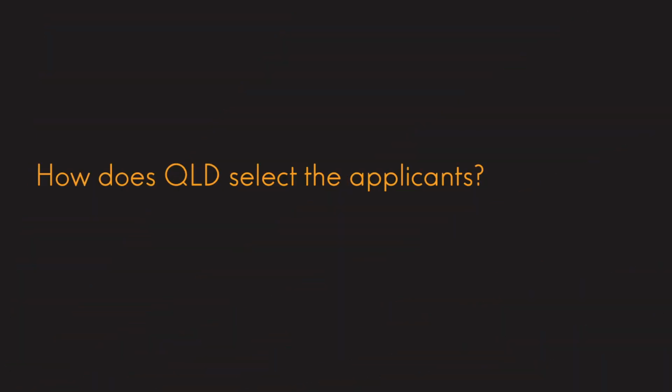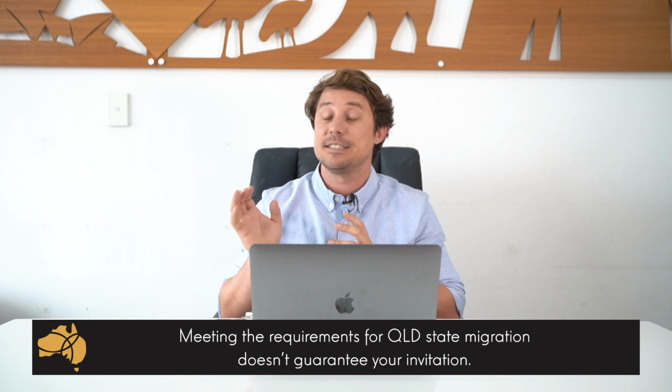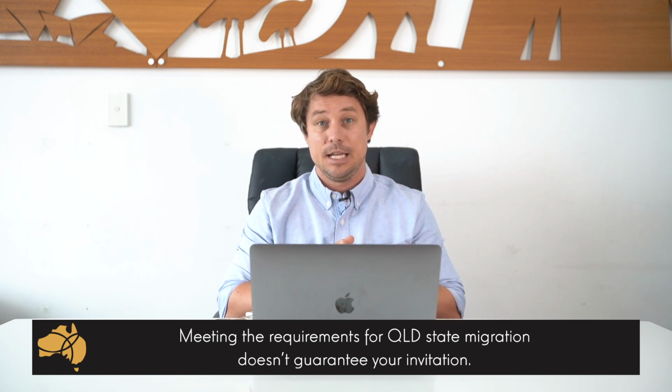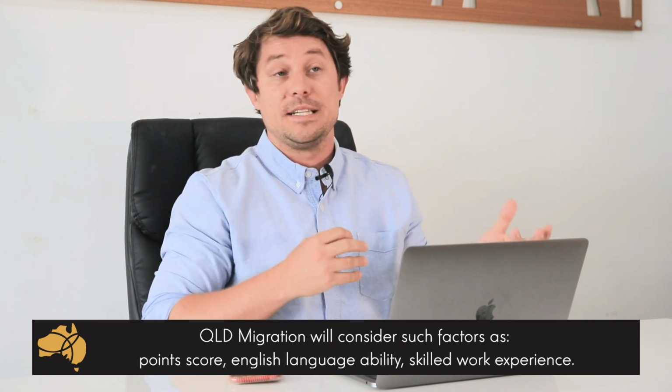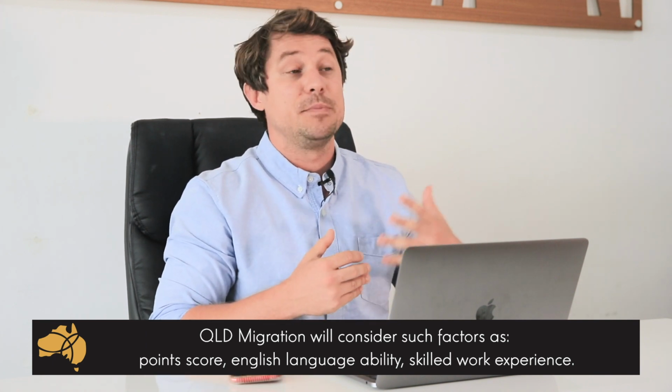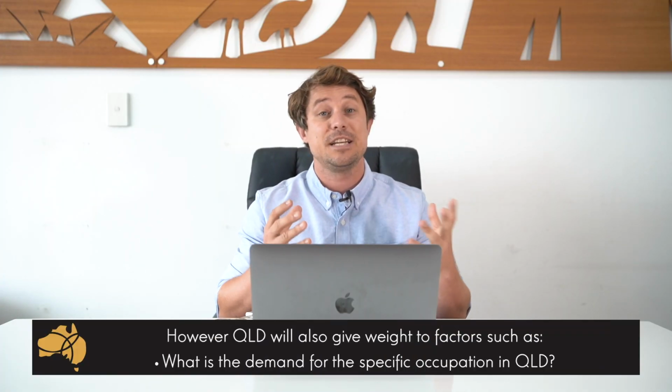So how does Queensland select the applicants? Look, firstly, just because you meet the requirements of Queensland State Migration, it doesn't guarantee you'll receive an invitation. A lot more people apply for Queensland State Migration than are issued invitations. Generally speaking, you'd think that Queensland would select people with the highest points, English ability, skilled employment, but it's up to Queensland State Migration. They don't necessarily have to.